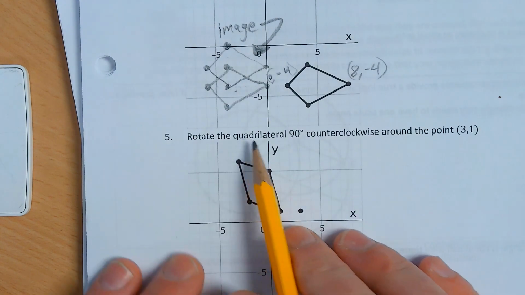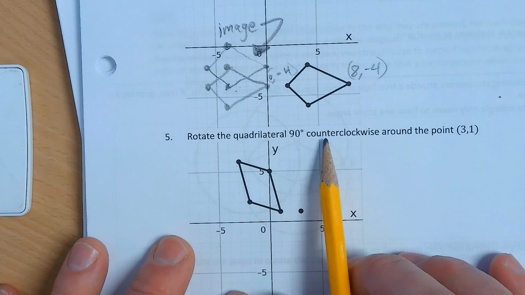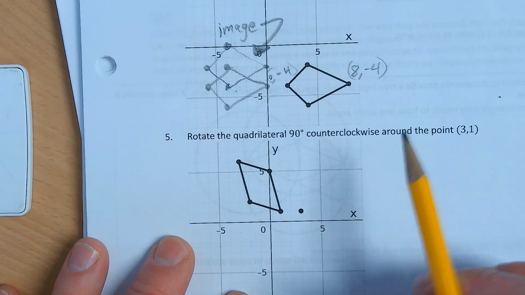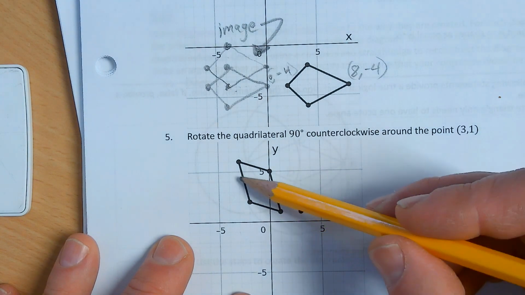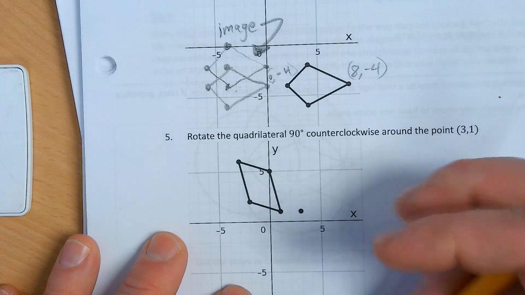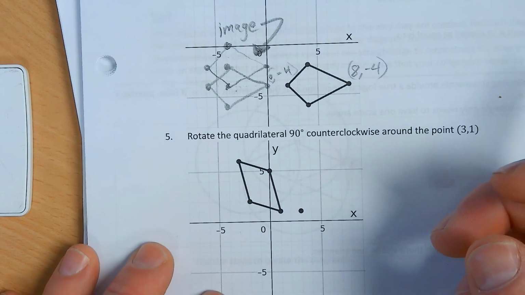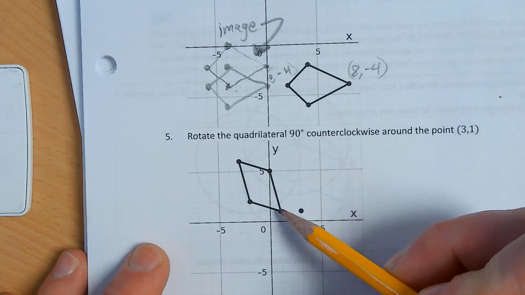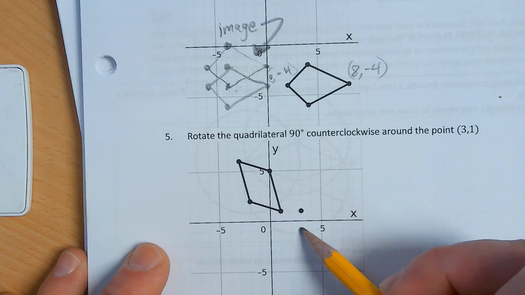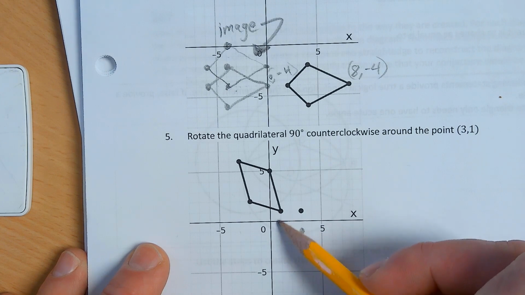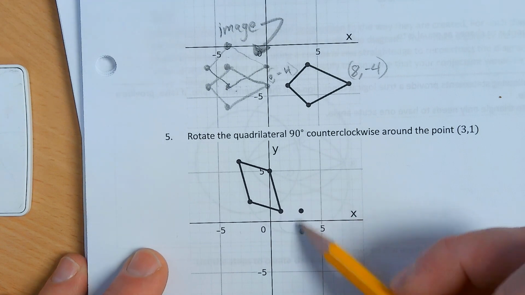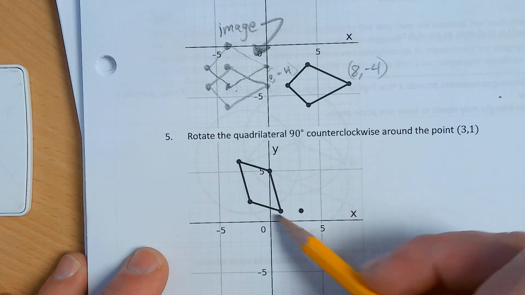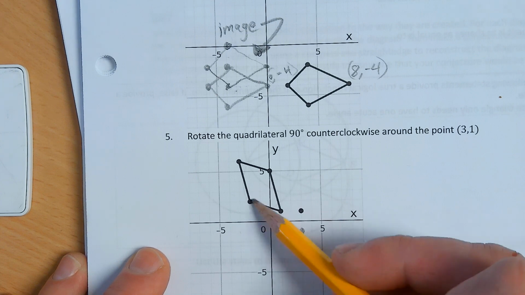Okay, rotate the quadrilateral 90 degrees counterclockwise around the point 3, 1. Ooh, this is hard. But we know that when you rotate 90 degrees, you're perpendicular. So all these slopes should be perpendicular. And I can swing this point down to here. That's not too hard. But then from that point, what do I get? What's perpendicular to -1/3?